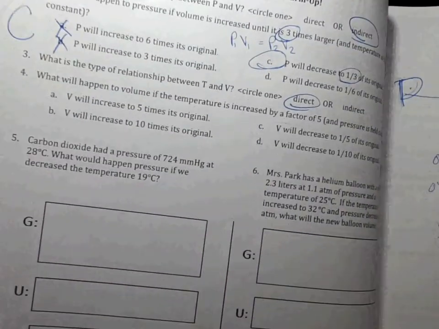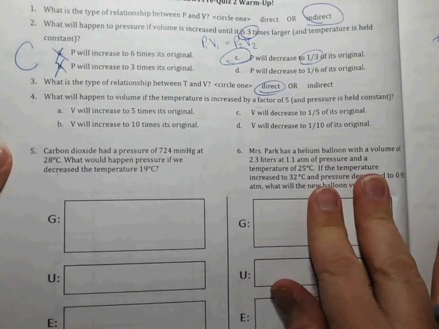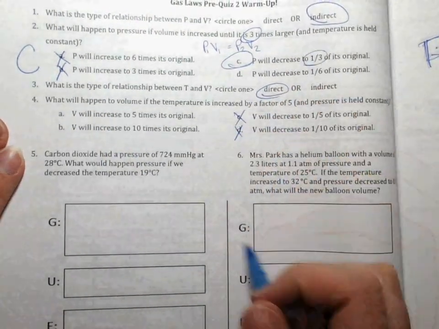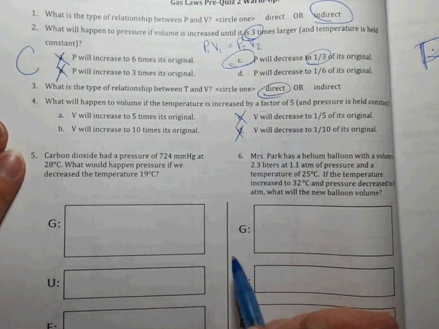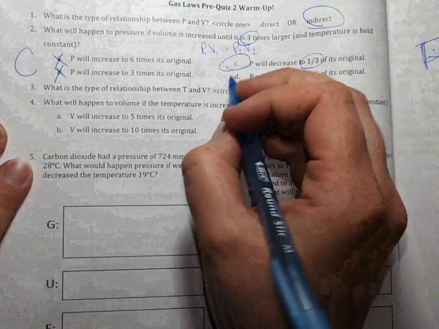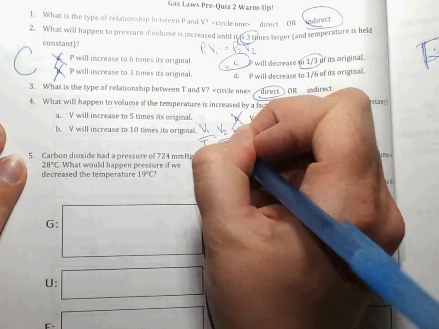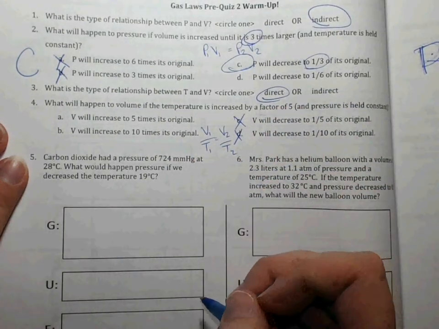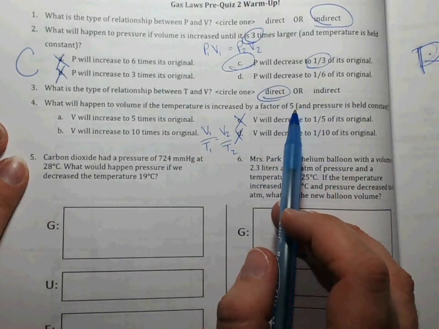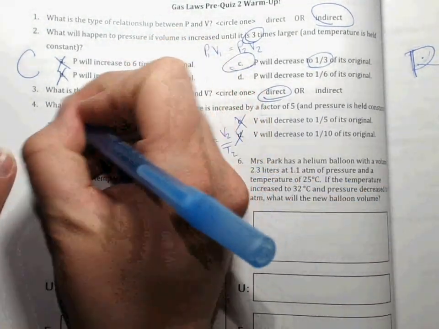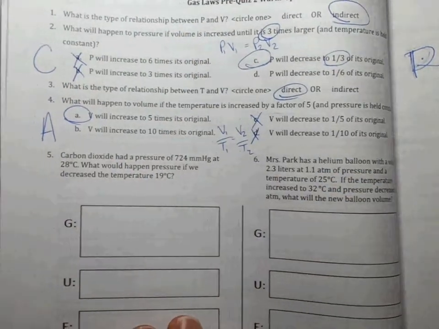So if I know volume is going to go up, I know it's got to be either A or B where it says increase. It's not going to be C or D where it says decrease. And if we look at Charles's law, there is a 1-to-1 relationship there. So if temperature is going up by a factor of 5, volume should also go up by a factor of 5.